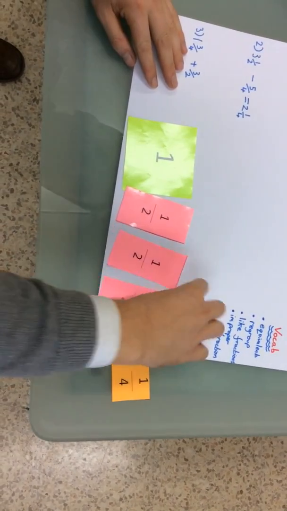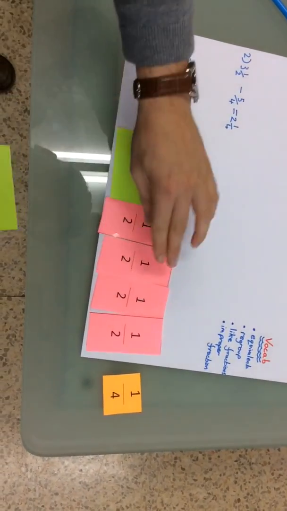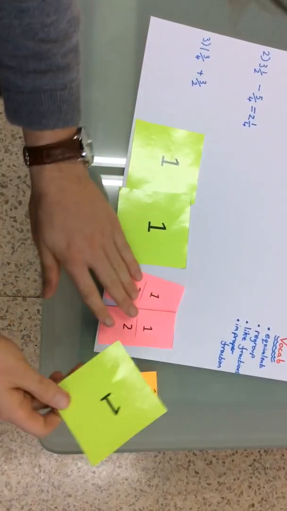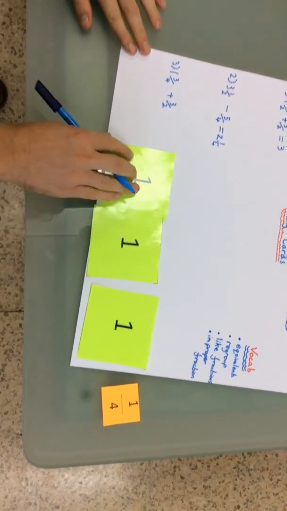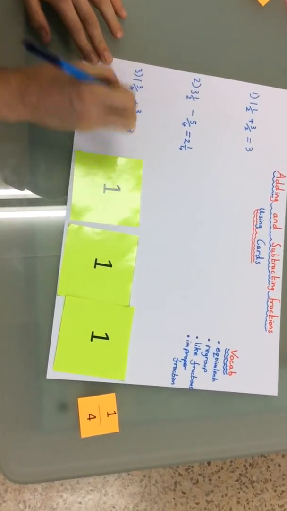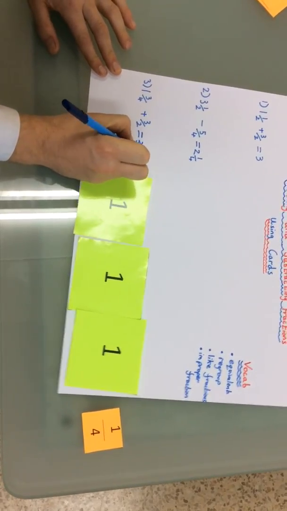Now I've got some halves here and I think I can regroup these for whole ones. So these 2 halves are the same as 1, and these 2 halves make a whole one. There we go. And so now I can see I've got an answer: 3 whole ones and 1/4. So the answer to 1 3/4 plus 3/2 is 3 1/4.